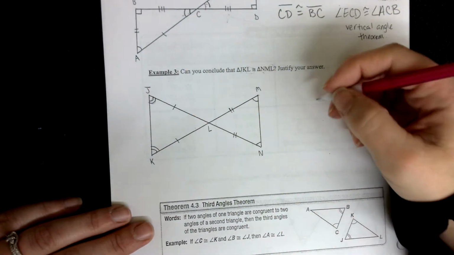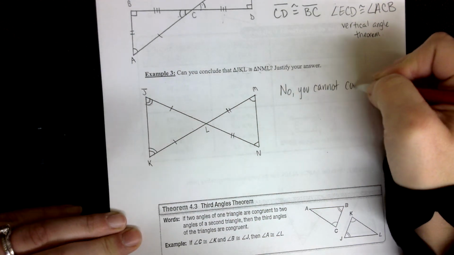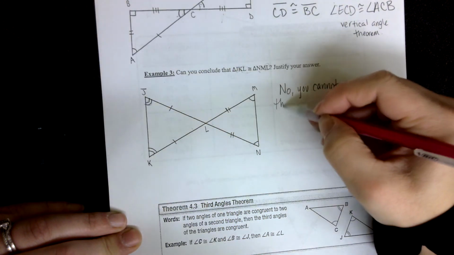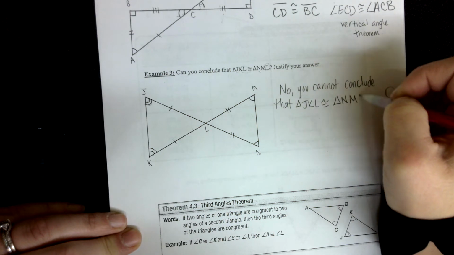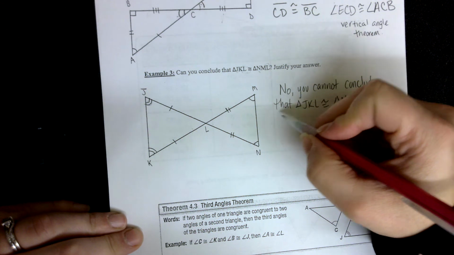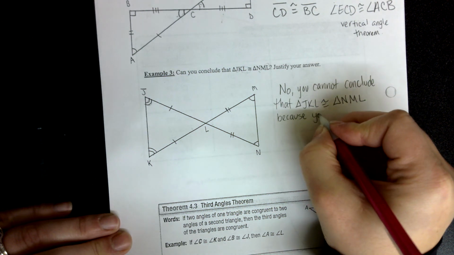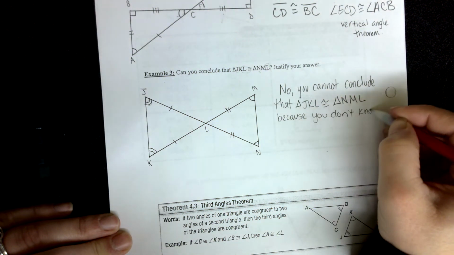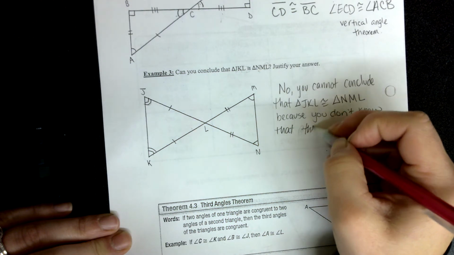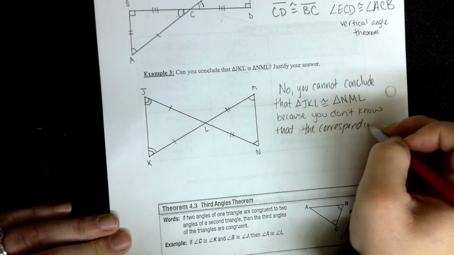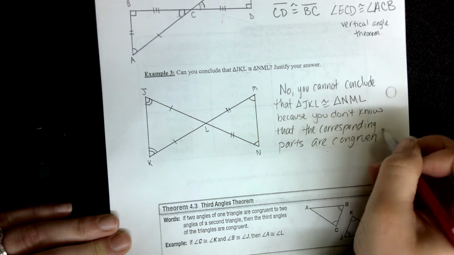So here we're going to have to say, no, you cannot conclude that triangle JKL is congruent to triangle NML because you don't know that the corresponding parts are congruent. So the answer is no for that one.